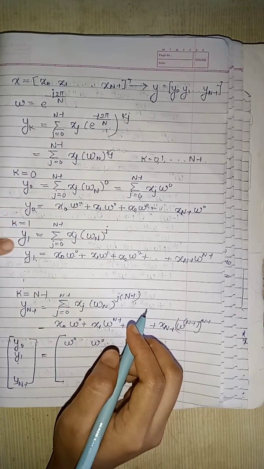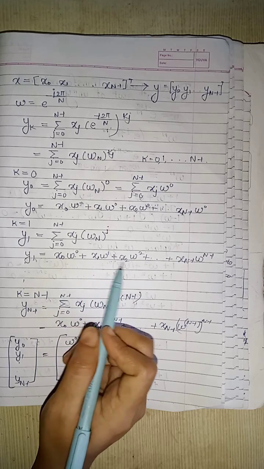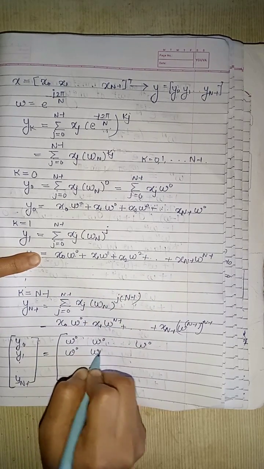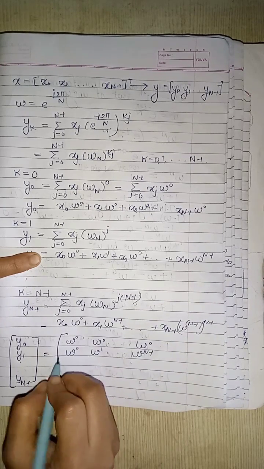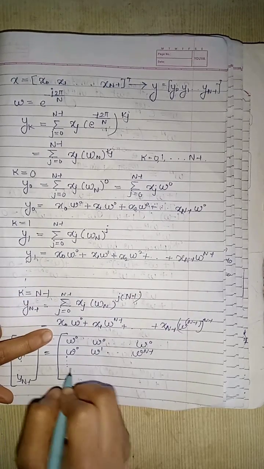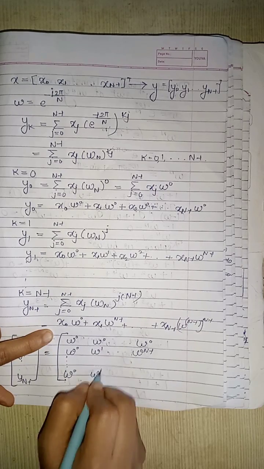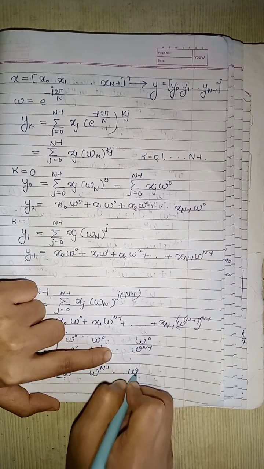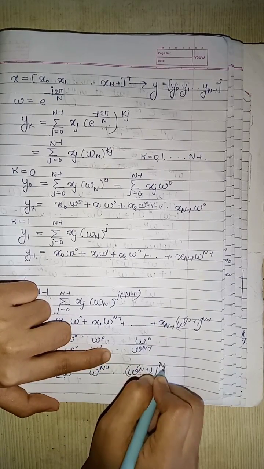Then for k equals to 1, we got the coefficients as omega 0, omega 1 up to so on omega raised to n minus 1. Going in this manner, for n minus 1, you get omega 0, omega n minus 1, up to so on omega n minus 1 raised to n minus 1.